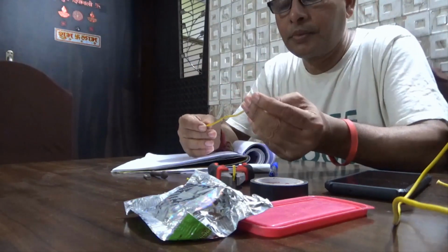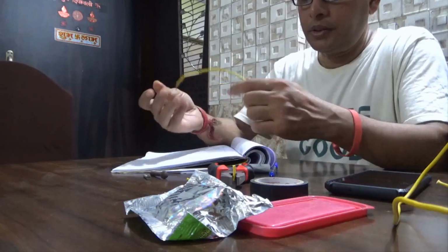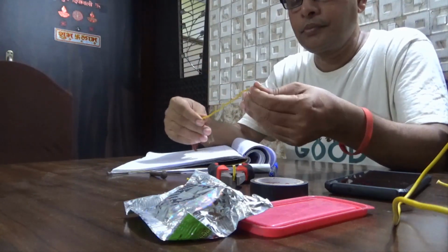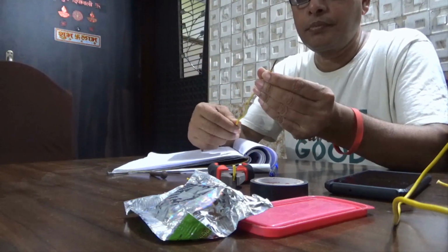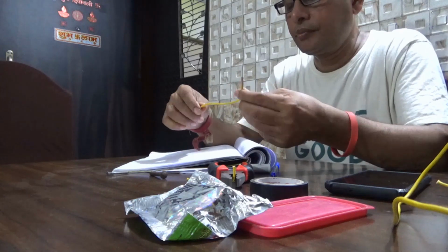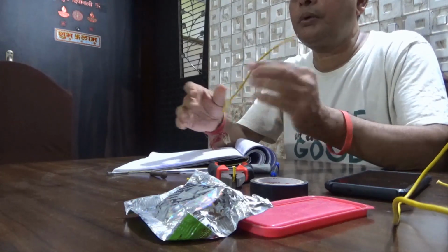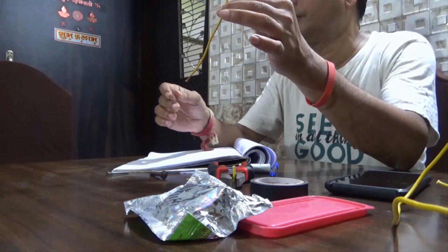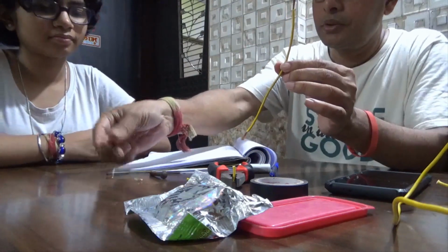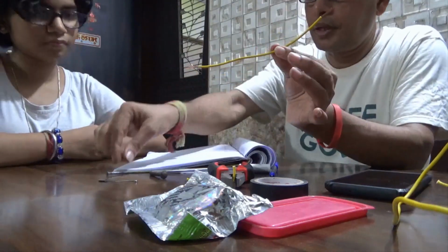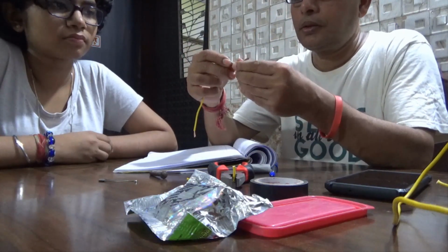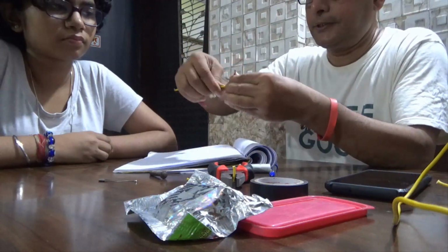This is a copper wire. Okay, let us try. So we have taken a wire. Is it okay if it's a bit rusted? A bit. Safety pin, okay, so you have to use it with care. Now this is a wire and this is the iron nail. So what I will do, I will try to make it a coil like this.